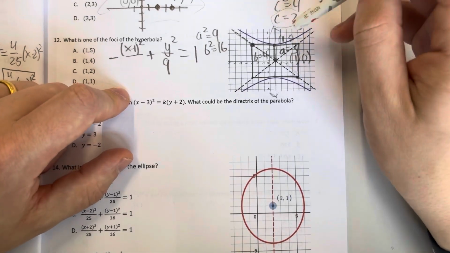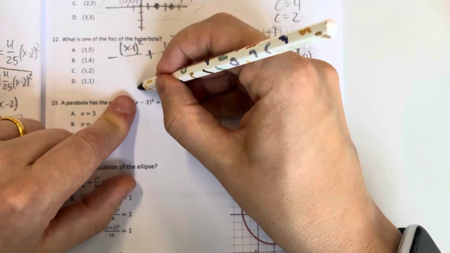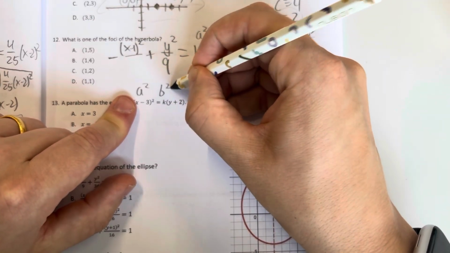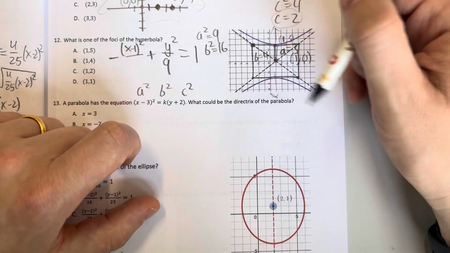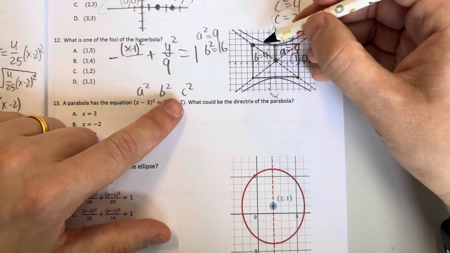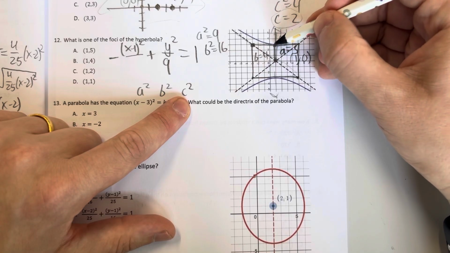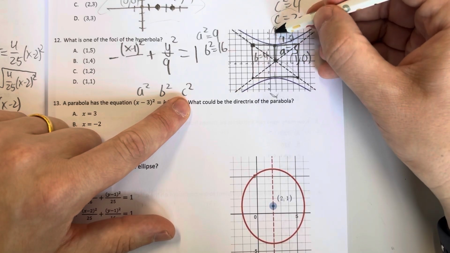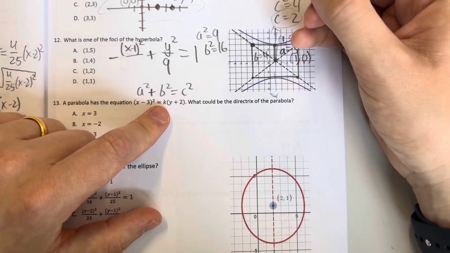And in a hyperbola, this relation is different than an ellipse, because in a hyperbola, c squared is the biggest. And the way I remember c squared is the biggest is because the foci are beyond the vertices. C has to be bigger than A. There it is.